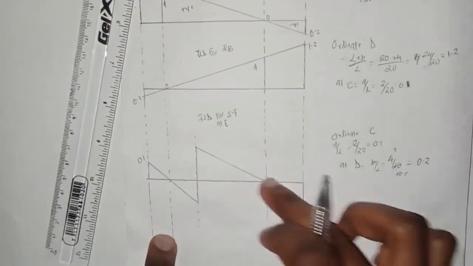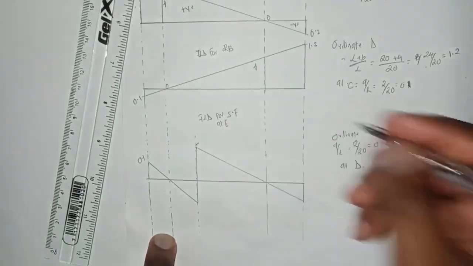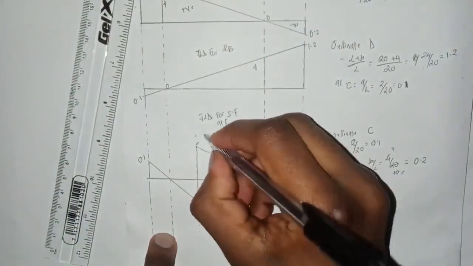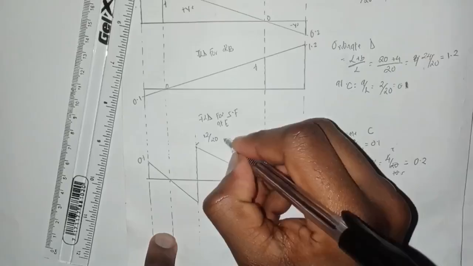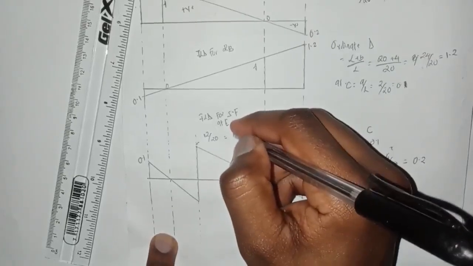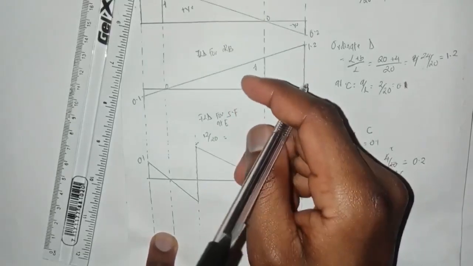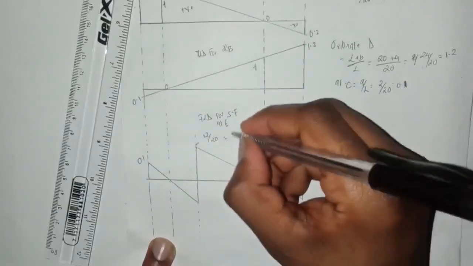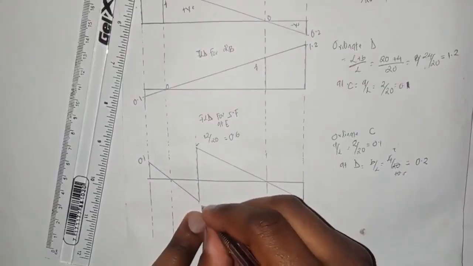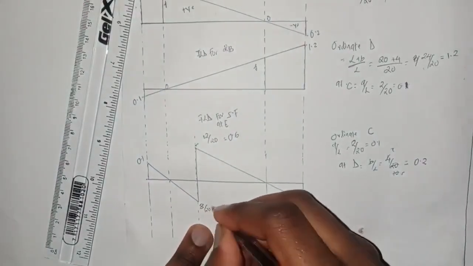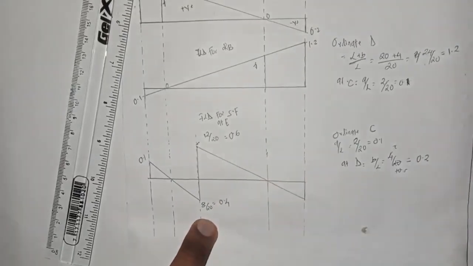So for this triangle, it is 8 minus 20, which is 12 all over 20, which when you divide equals 0.6, and this one is 8 all over 20, which is 0.4.